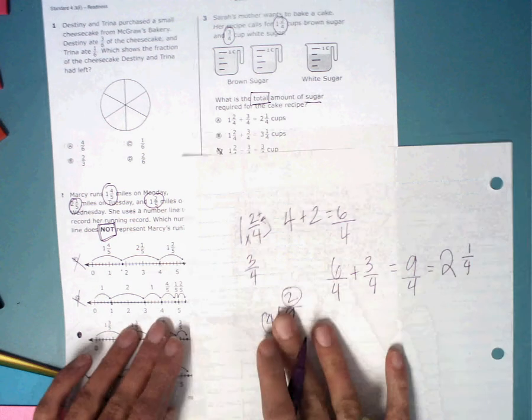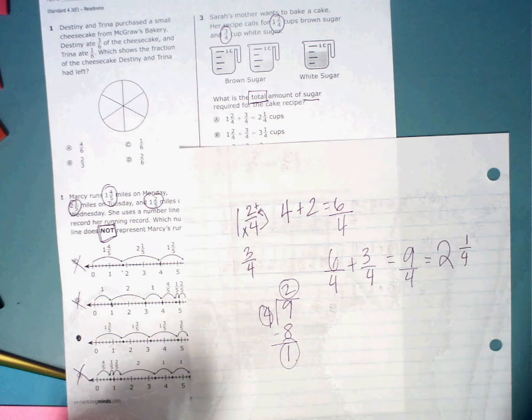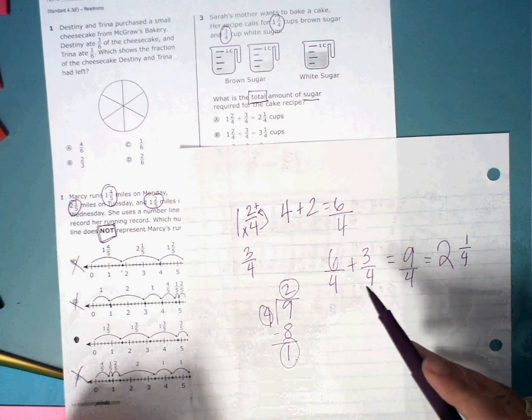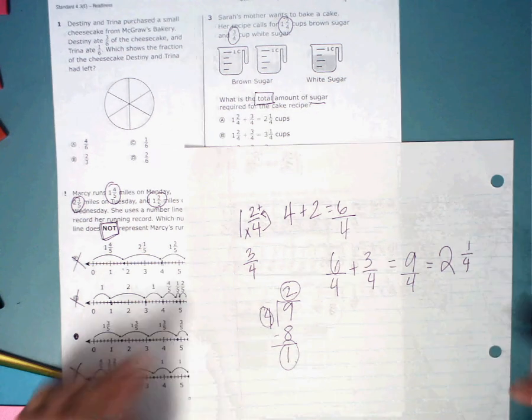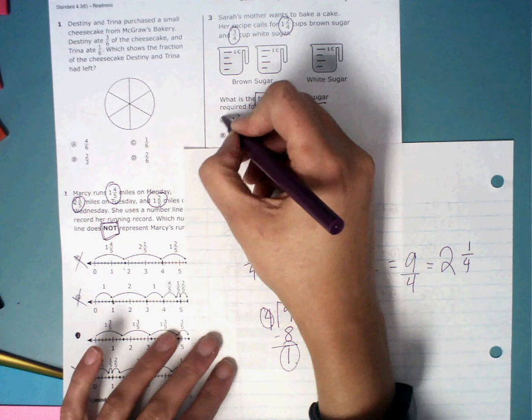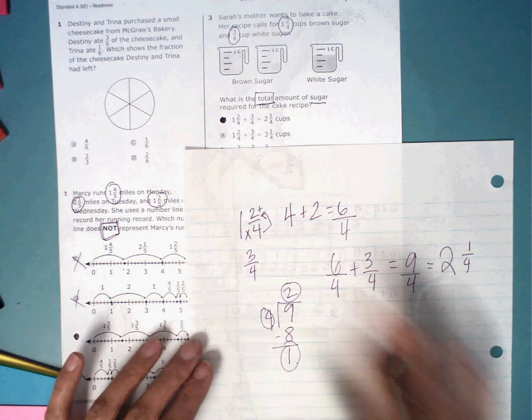So which one says that it equals 2 1/4? A. Right there. Okay. Go ahead and flip her over. Let's look at number 2 down here.